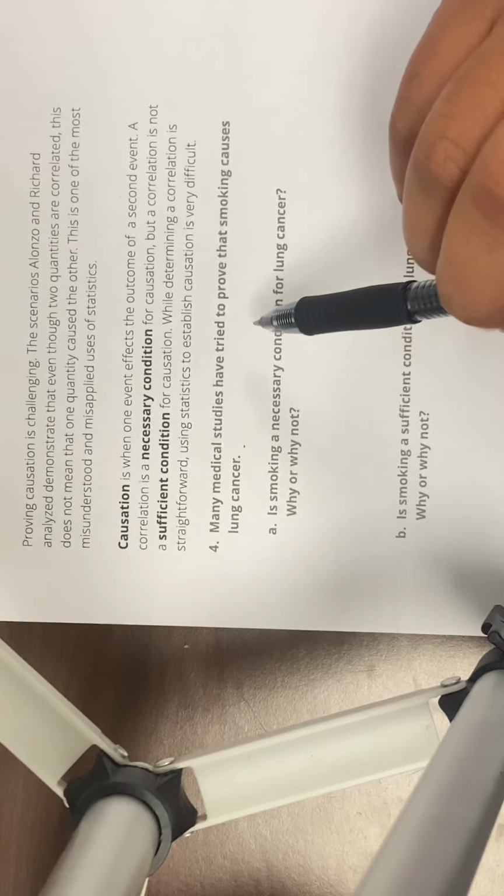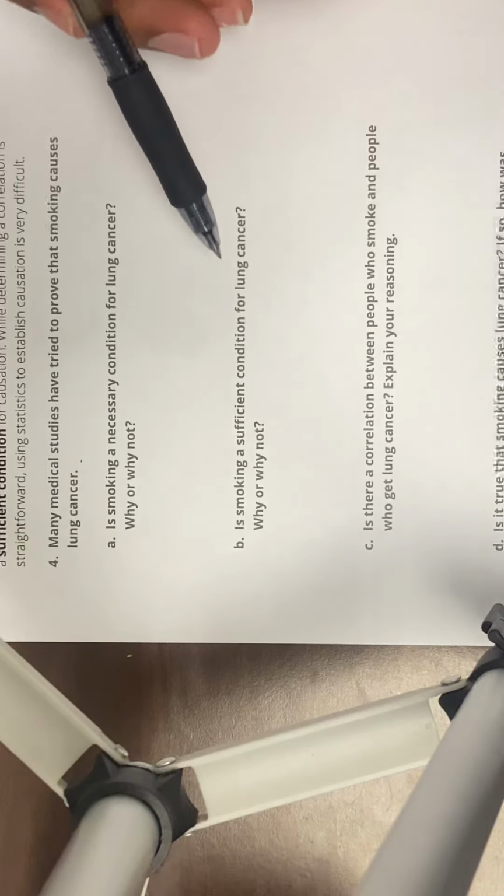Many medical studies have tried to prove that smoking causes lung cancer. But does it? Is smoking a necessary condition for lung cancer? Why or why not? Is smoking a sufficient condition for lung cancer?